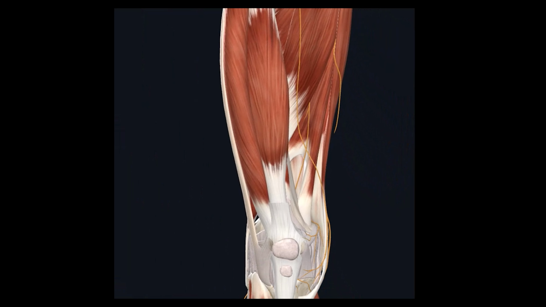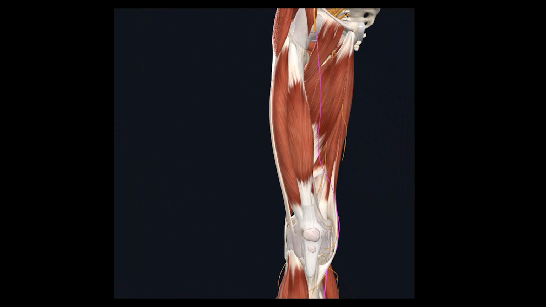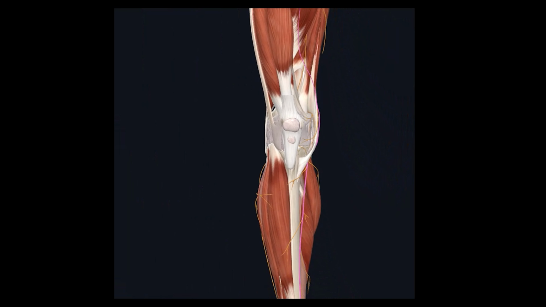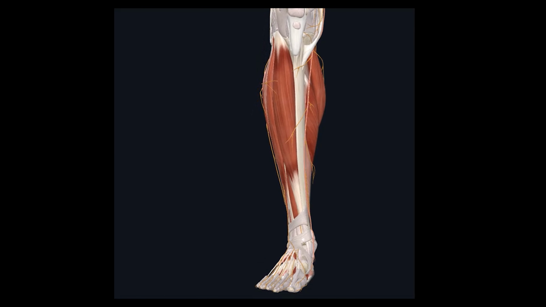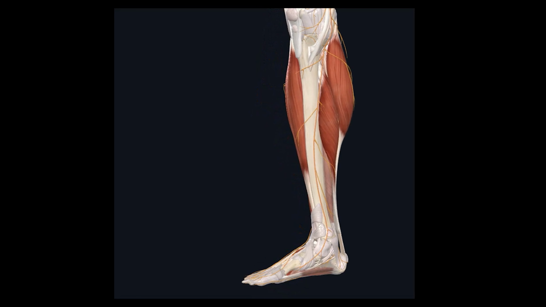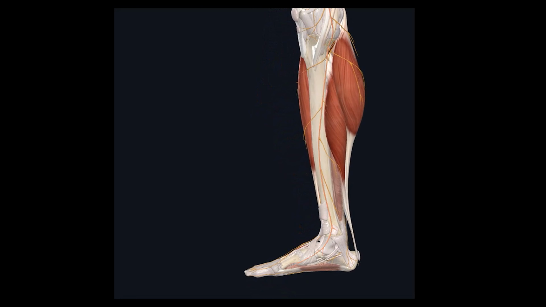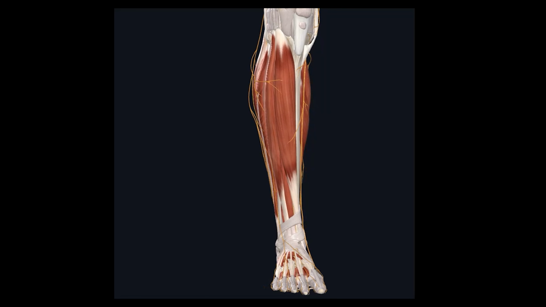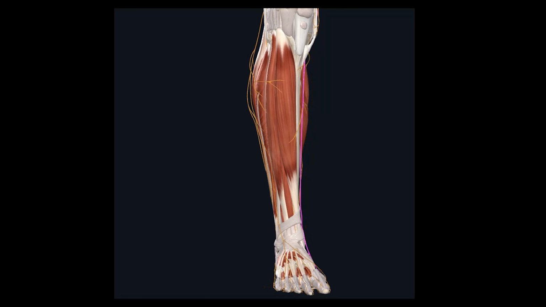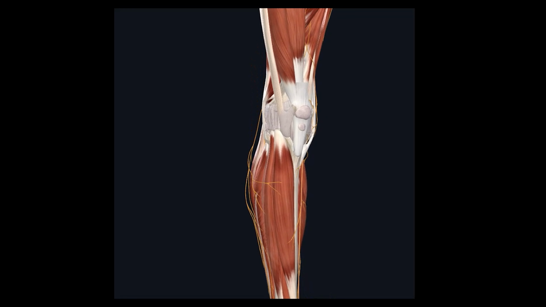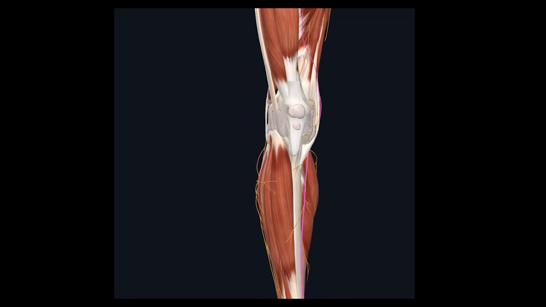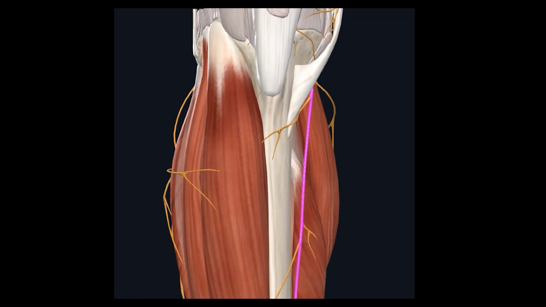As I just move the model now, we can see the patella for landmarking purposes. As we can see, the saphenous nerve continues its course down the medial anterior aspect of the leg into the medial aspect of the foot, supplying the skin sensation as it courses and produces numerous branches.